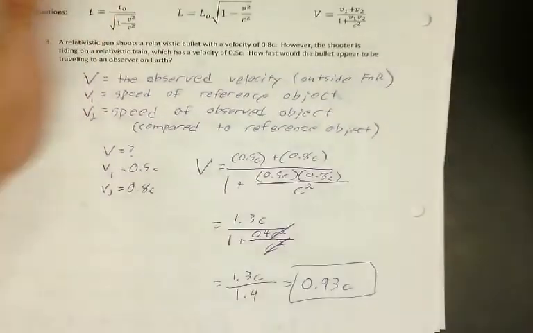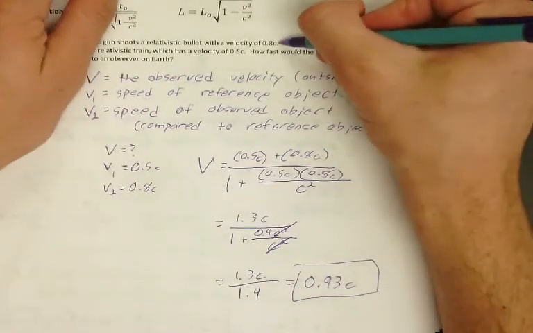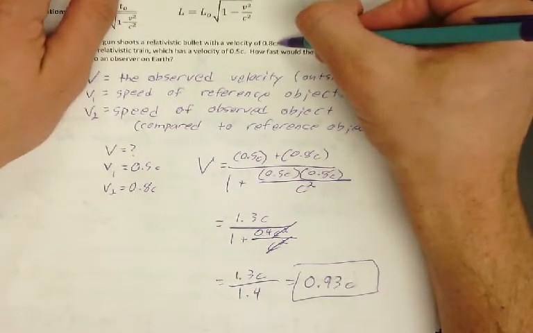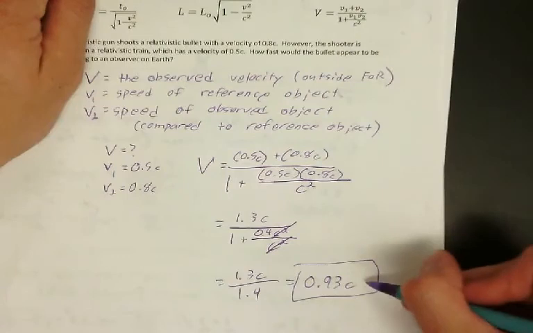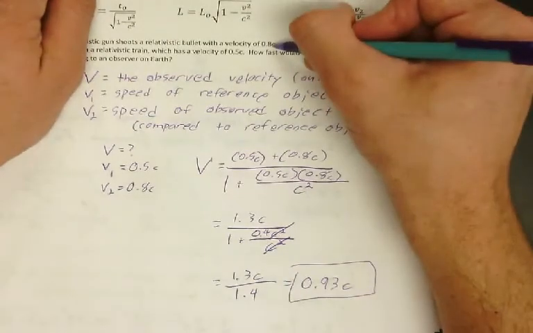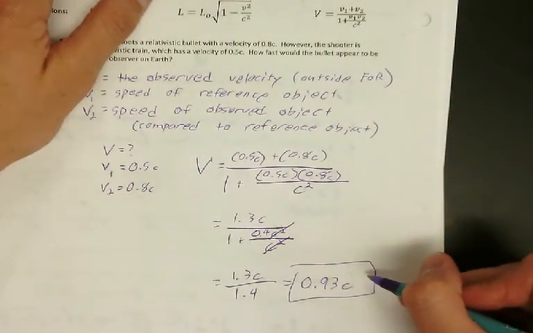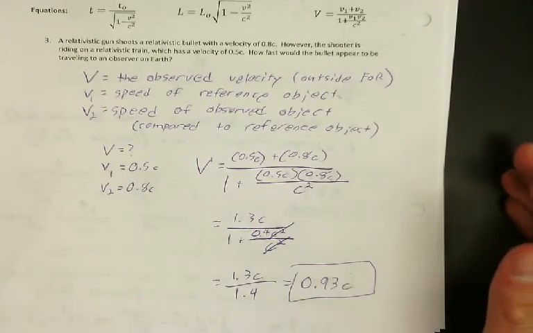So, does this answer make sense? I've stressed this a lot, that you want to see if your answer makes sense. Is it faster than the speed we see the bullet going? Yes. 0.8 is what we saw the bullet going compared to the train, so it should be faster than that. It is. Is it less than c? Yes. So it needs to be larger than the fastest speed, but smaller than c, and that's what we got. So we know we have the right answer, or at least a reasonable answer.